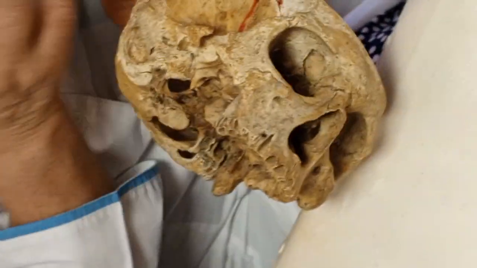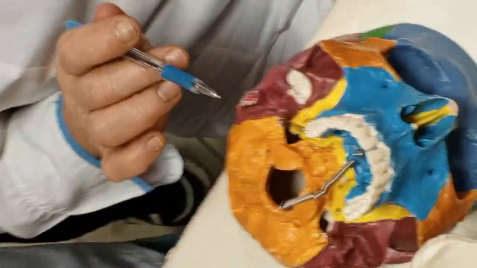Skull. You can see this is the mastoid process. This is the styloid process, mastoid process.